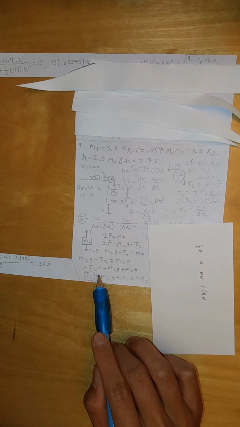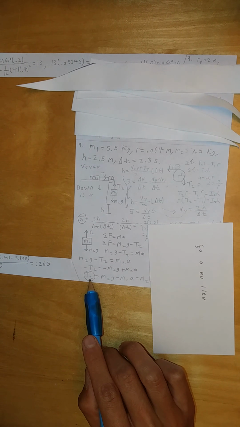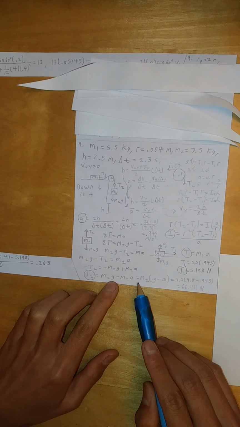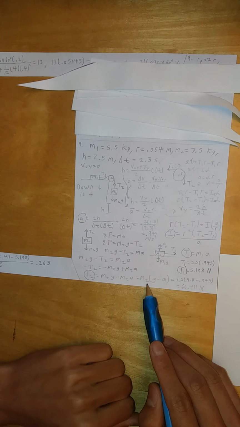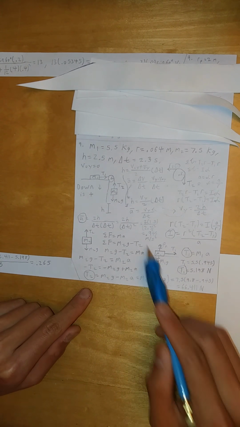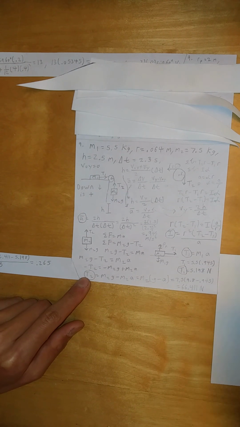And solve for T2, then M2, factor out the M2, then we plug in our numbers that we got from the beginning and get T2.